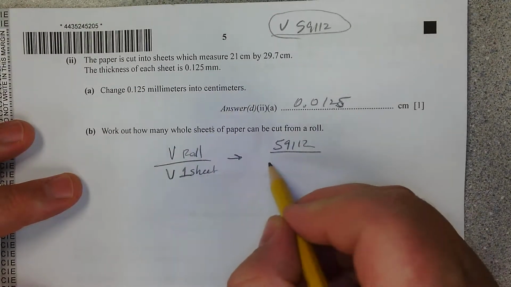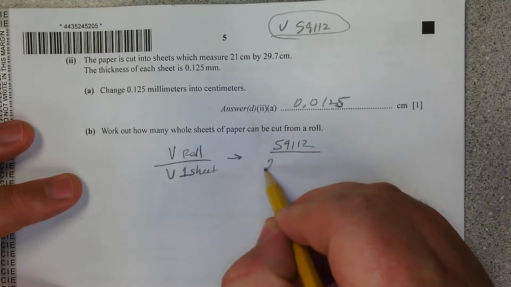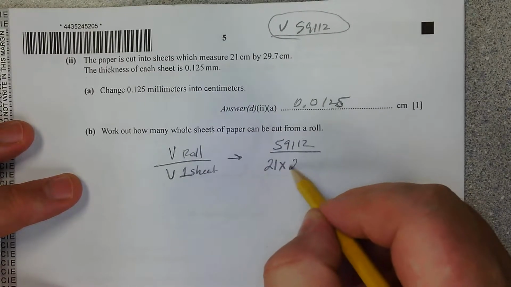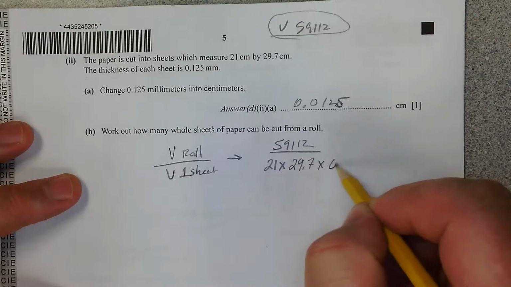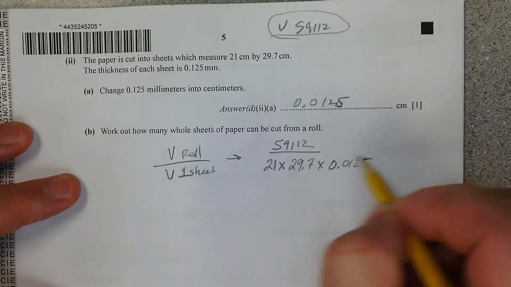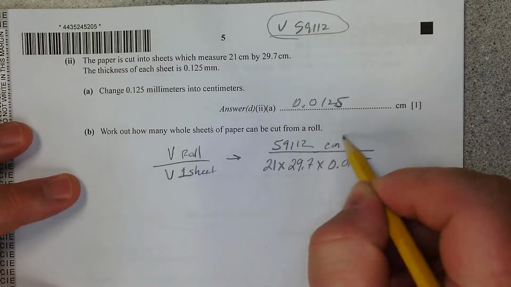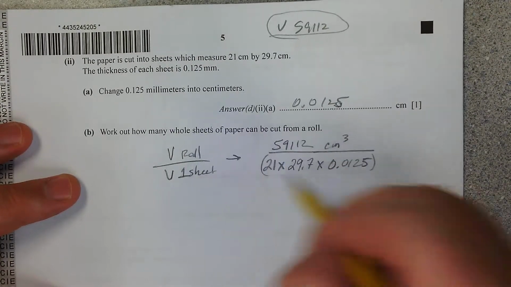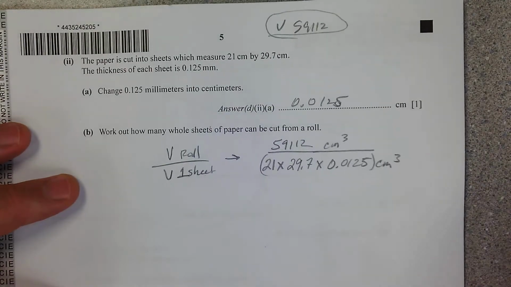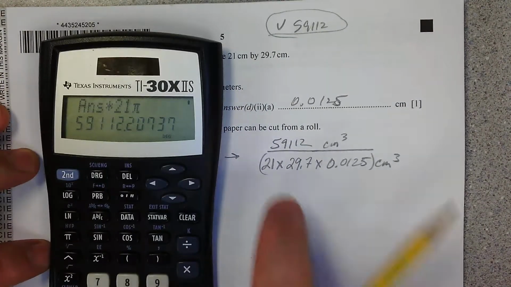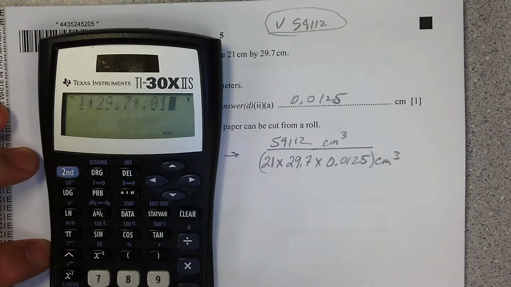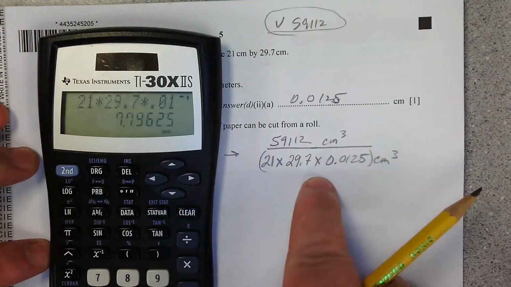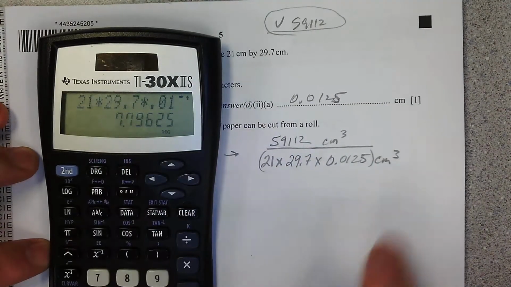Okay, so one sheet is 21 times 21 centimeters, right? Times 29.7 centimeters times 0.0125 centimeters. So this is centimeters cubed, and this whole thing will be centimeters cubed as well. So our units are all good, right? So let's do this right here. 21 times 29.7 times 0.125. So that's the volume of one sheet of paper.